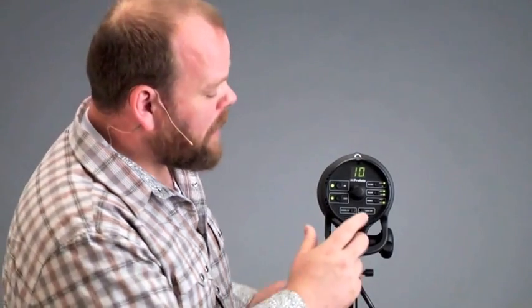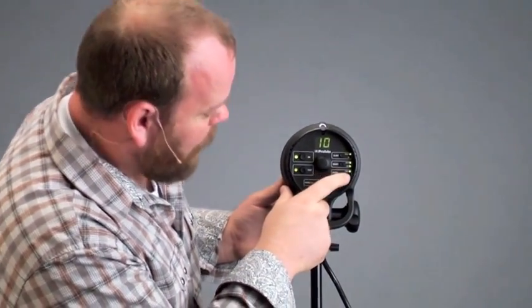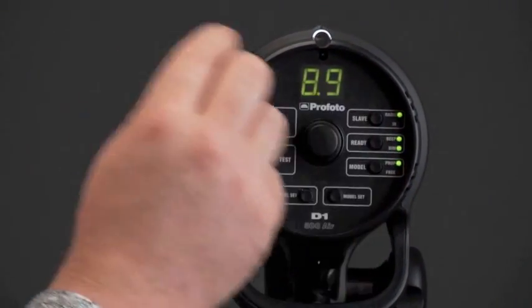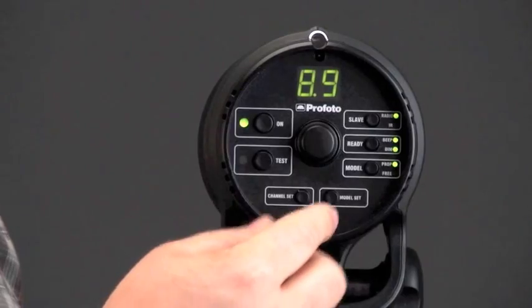Down here underneath this is model. This is where we actually control our modeling light itself. We have two options. We have prop and free. Prop actually stands for proportional. If I switch this over here by holding it in, proportional is going to change the power of our modeling light as we change the power of the strobe.